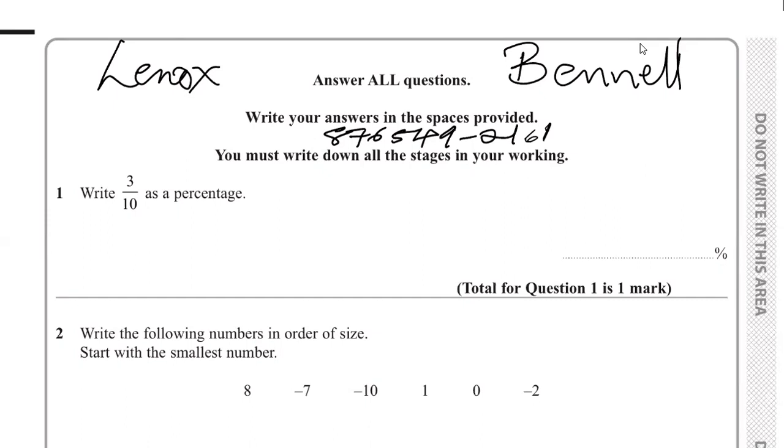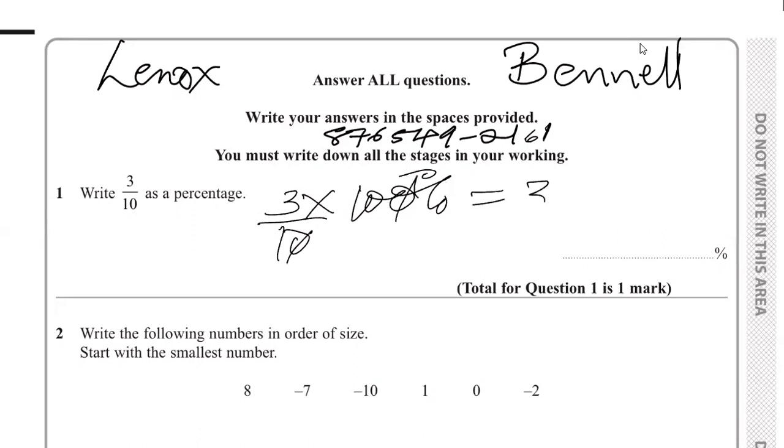Alright, so the first one says write 3/10 as a percentage. Now percent means out of 100, so what we're going to do is take 3/10 and multiply by 100%. Of course, that will give us 30%. So for that one, the answer would be 30. So 3 over 10 times 100 gives us 30%. Right, let's move on to 2.